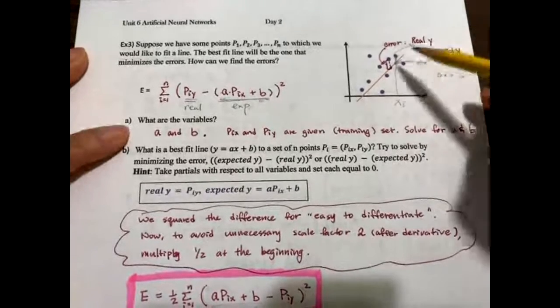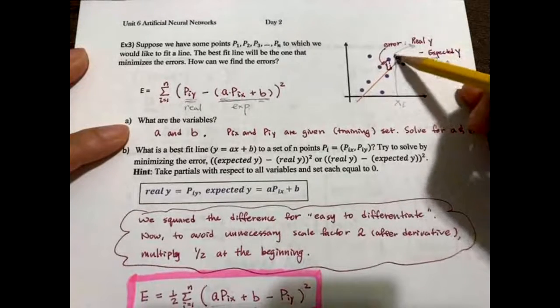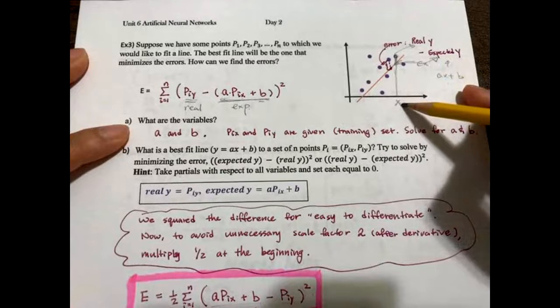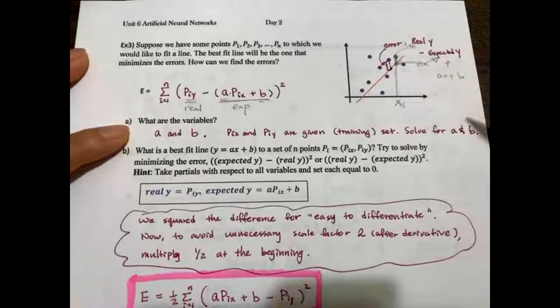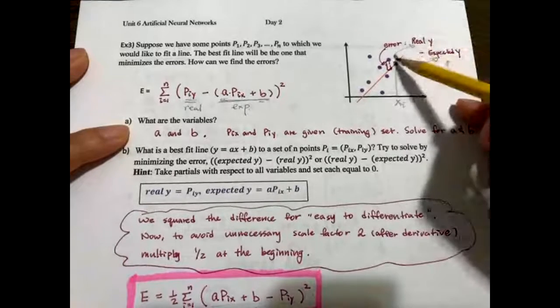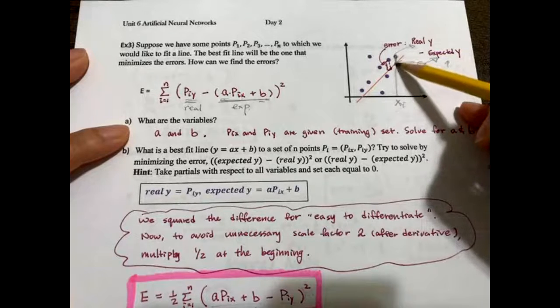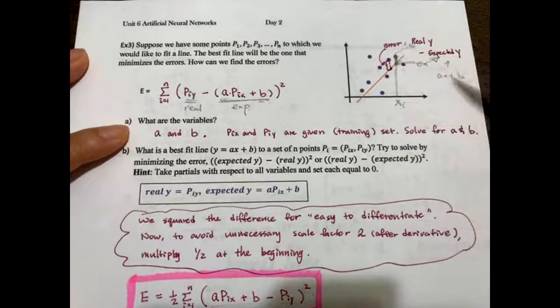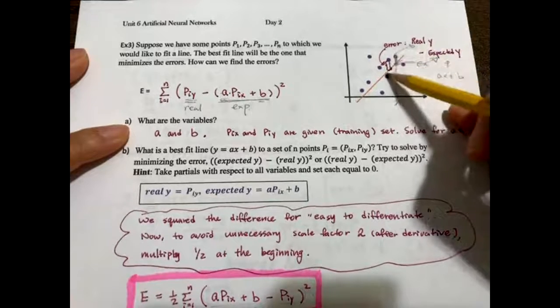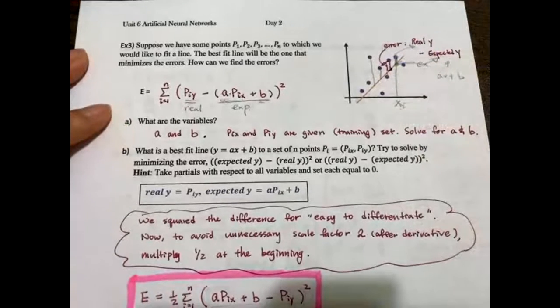So we can think about that as a real value. Then for the same x coordinate, passing at the best fit line as expected value. So we can think about the difference between real y value and expected y value for the same x coordinate will be the error. Then if we find all the errors, then add them. That is total error.